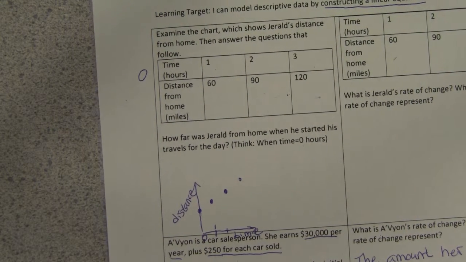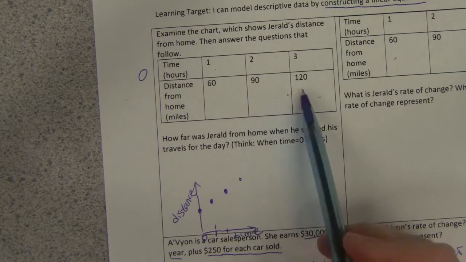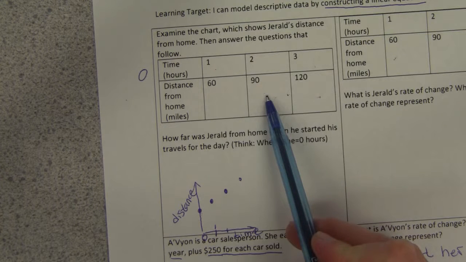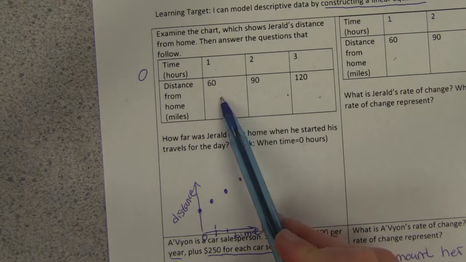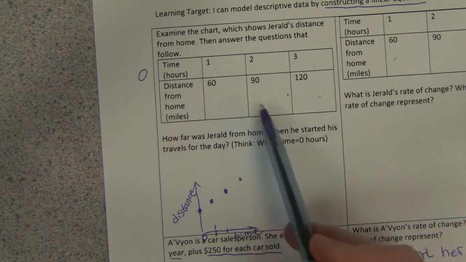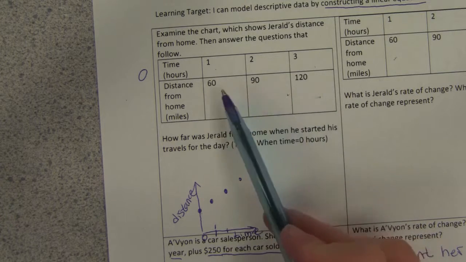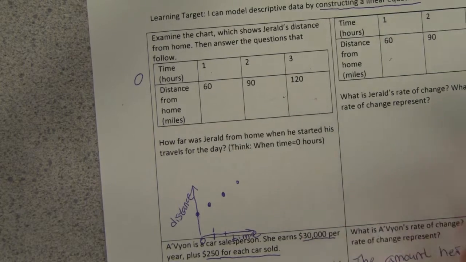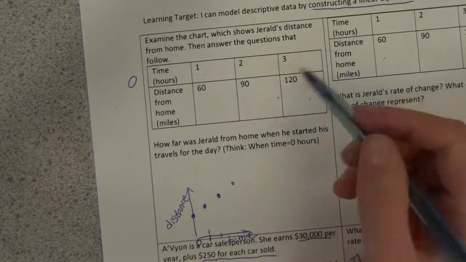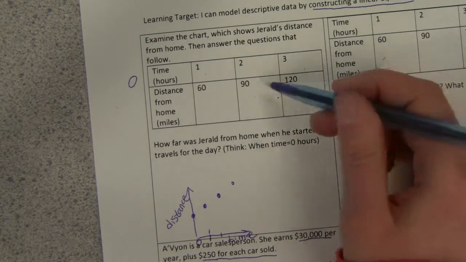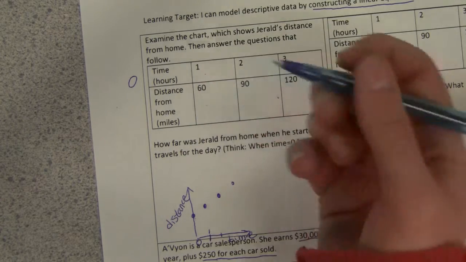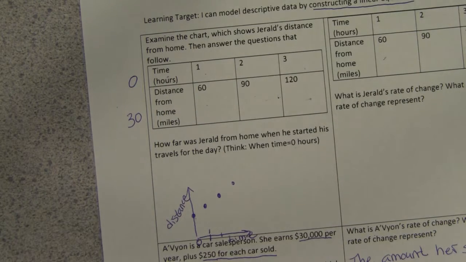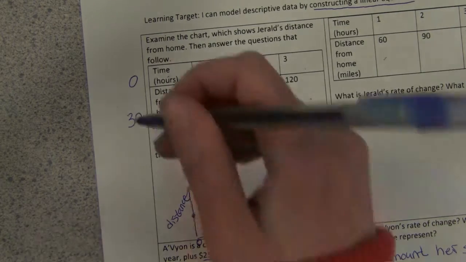Let's look at this and see if we can notice any patterns. At 3 hours, he was 120 miles. At 2 hours, he was 90 miles. At 1 hour, he was 60 miles. Do you notice any pattern here? All of these numbers are changing by how many miles? 30. So it makes sense that when I subtract 30 from 60, I'll get 30, and that is his distance at 0 hours, or that is our initial condition.